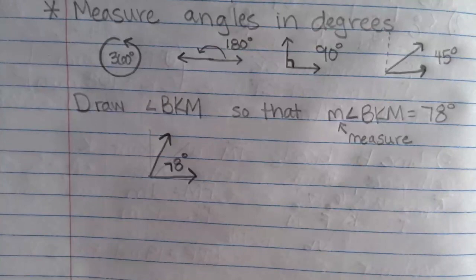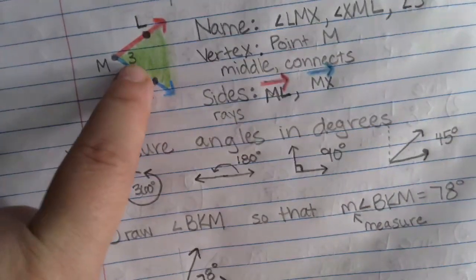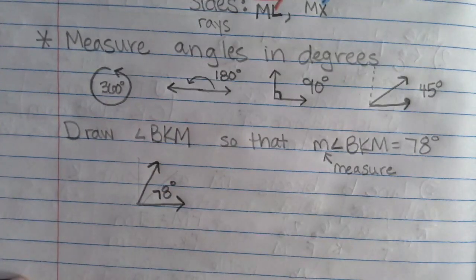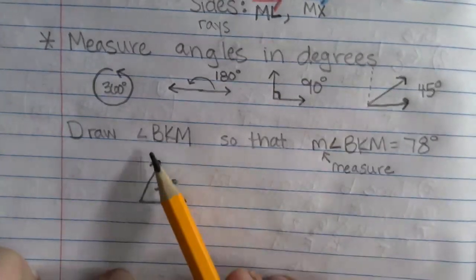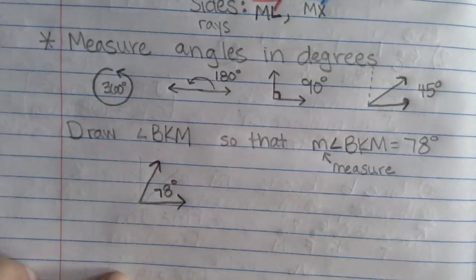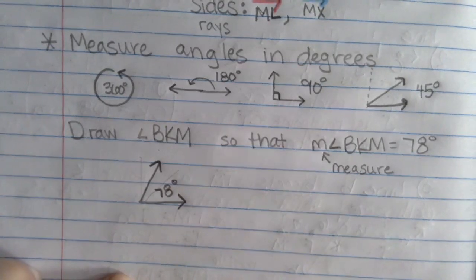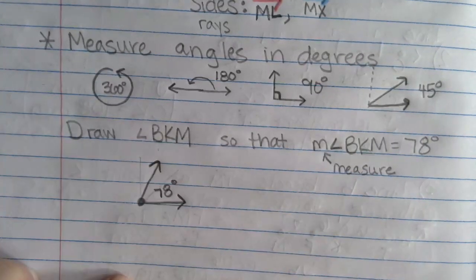If you forget the degree sign, then we might think it's an angle name. Remember, angle name, we can use that like 3. Then that would be angle 78. But since we put degrees there, that tells us it's a measurement. Now, last thing we need to do is we need to write BKM. So I need to label those points. So we have our point in the middle there. What's that special name for the middle point of an angle? Vertex. Yep, you got it.